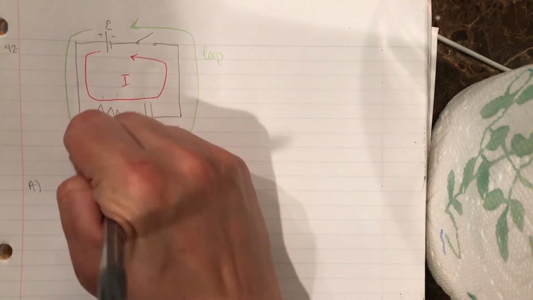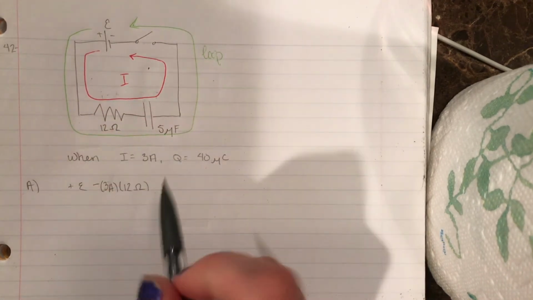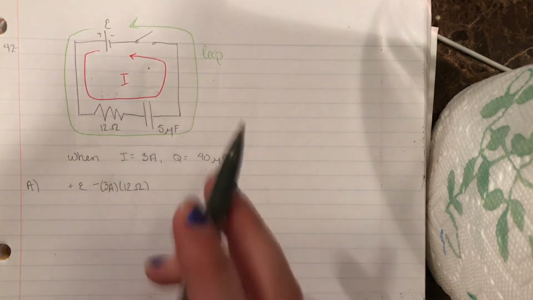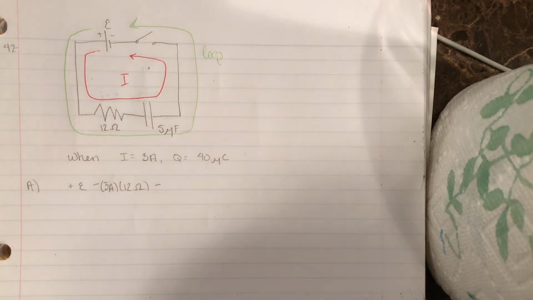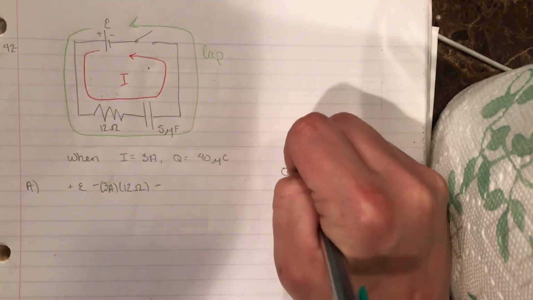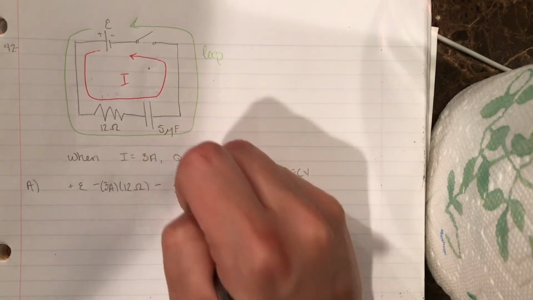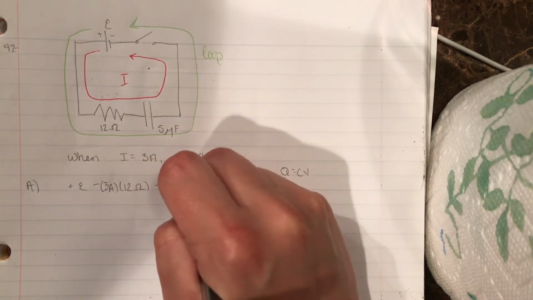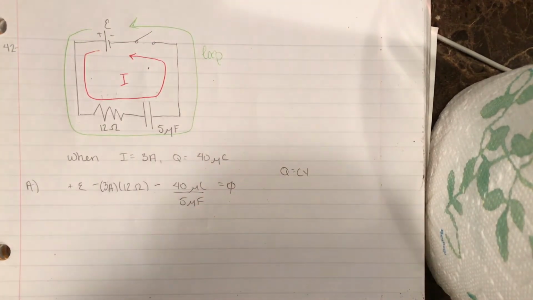Our I is 3 amps. How convenient they told us that. And then we go across this capacitor. If you remember, the voltage across a capacitor comes from Q equals CV, so V is Q over C. Our Q is 40 microcoulombs and our C is 5 microfarads. And that all has to equal 0.